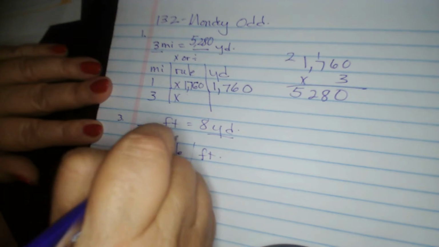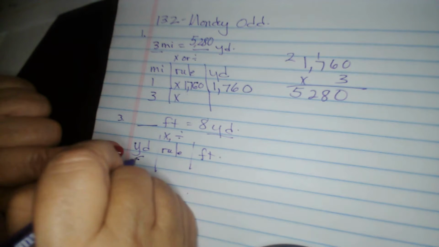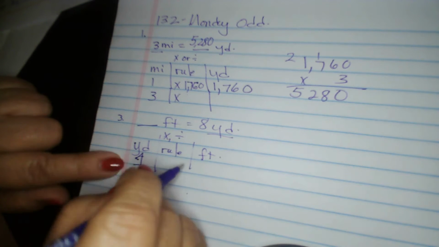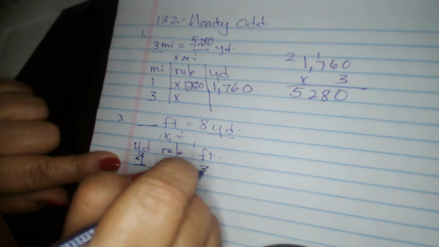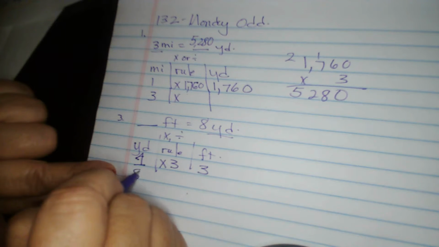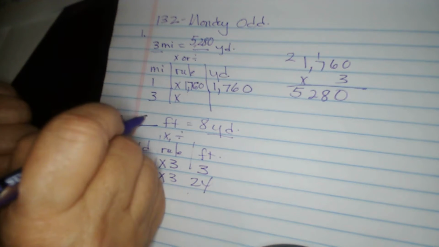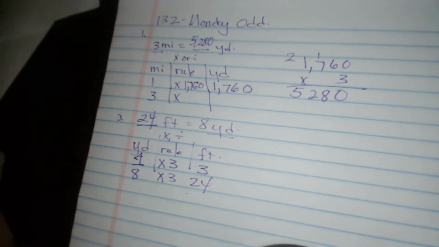I have to either multiply or divide. My rule is that for every 1 yard is equal to 3 feet. So I have to multiply this by 3. So I have 8 times 3. This gives me 24 feet. So the answer to number 3 is equal to 24.